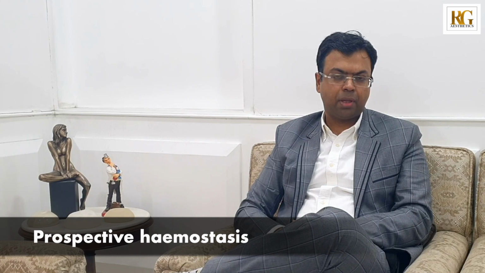Fifth point, prospective hemostasis. Now, what does this mean? Earlier, the dissection during the implant placement and making of pocket was done by a knife or scissors, and whatever bleeding would happen, that would be stopped by a cautery. In this practice, there would be some bleeding. One should understand that blood is a culture media, and wherever there is any small collection of blood, the chances of infection are more.